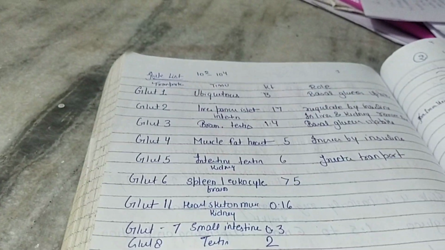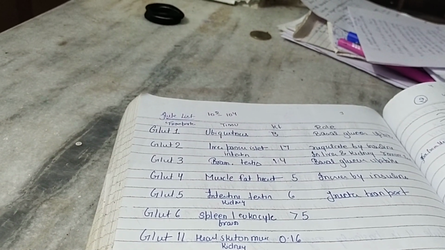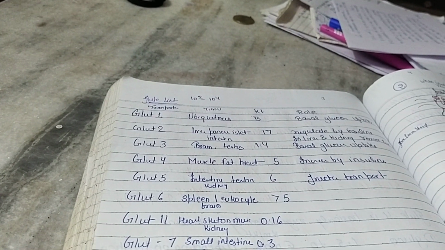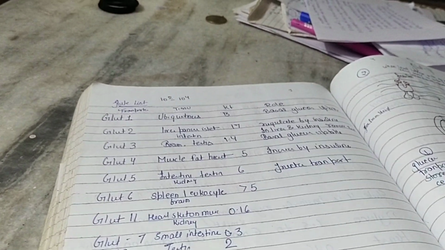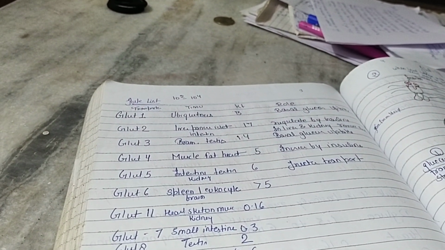Now we talk about the list. GLUT1 is ubiquitous, its Km is 3. GLUT2, its Km is 17. It helps in transport between liver, pancreas and islets. GLUT3 is 1.4, helps in the brain and testes. GLUT4 is increased by insulin. Its Km is 5, found in muscles, fat and heart.